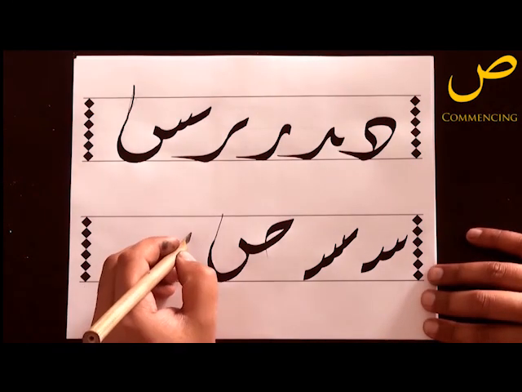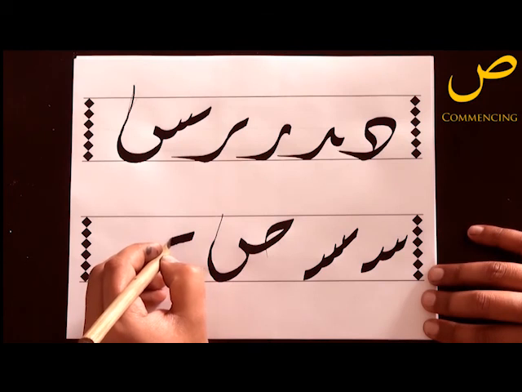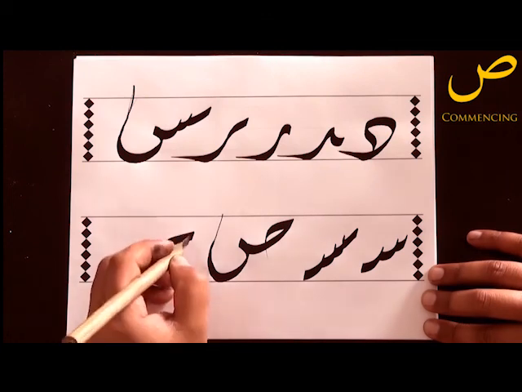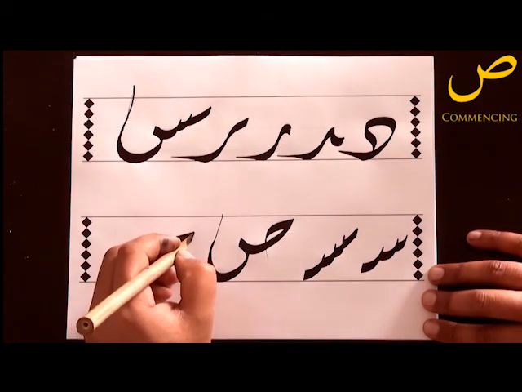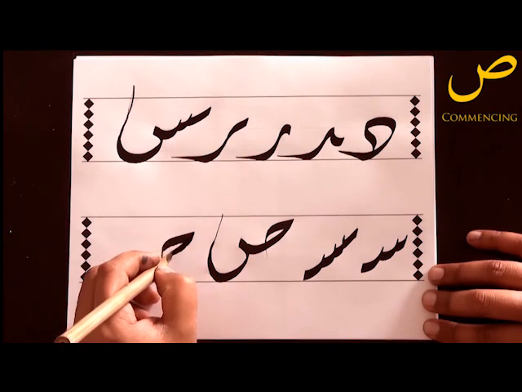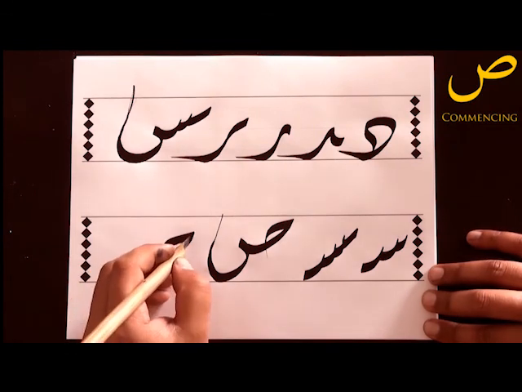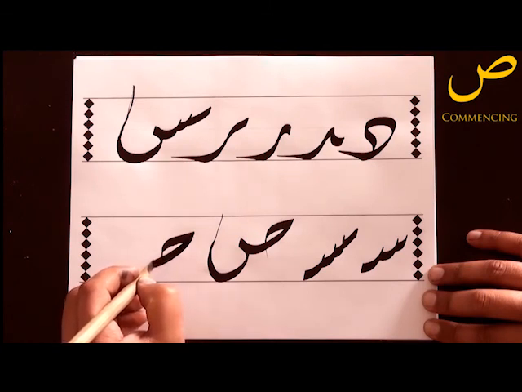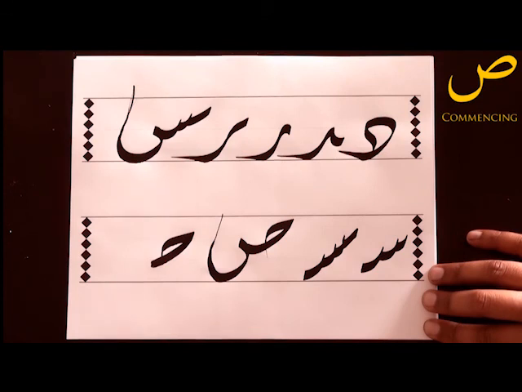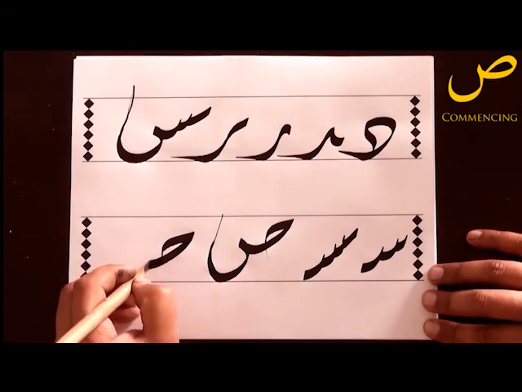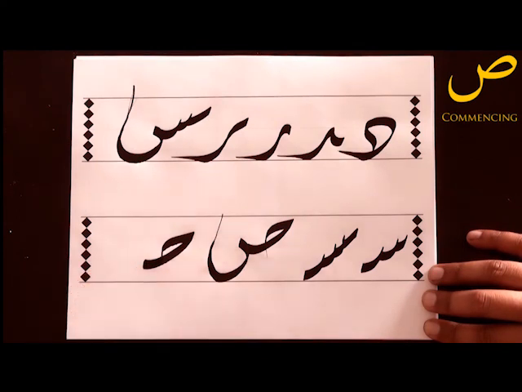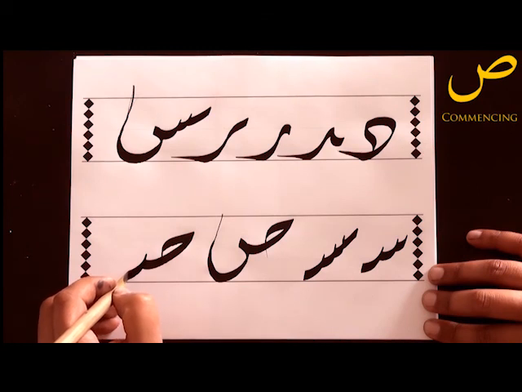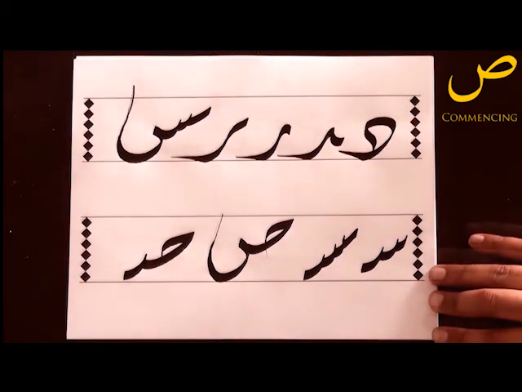When sad appears in the beginning of a module, it is very similar to the initial shape of the individual letter. So again, a shape that looks very similar to the opening loop of letter jim. The bevel of the letter sad would look very similar to the middle letter ba.